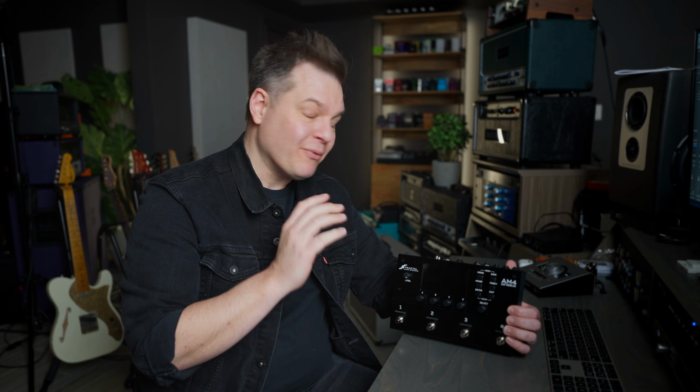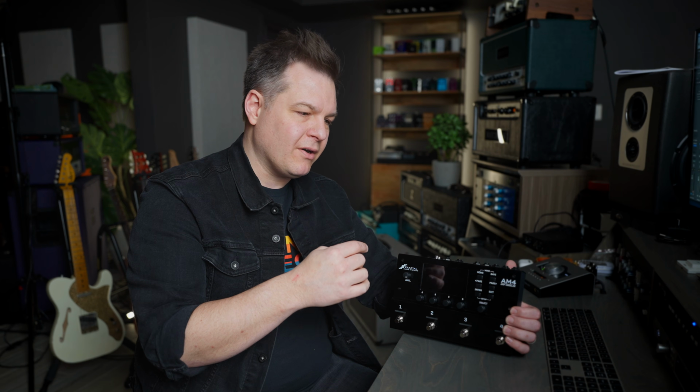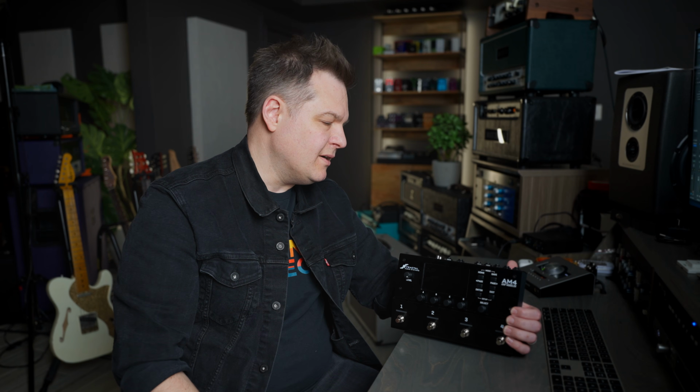Now, when it comes to the effects modeling, Fractal's got it. The reverbs and delays are among the best digital emulations of reverbs and delays that I've ever heard. The things that you can do with the reverbs are crazy. They're insane sounds, and they're all really beautiful, really musical. I'm gonna upload another video, probably going through that block library where I'm just gonna get lost in the crazy reverbs. It's really, really good.